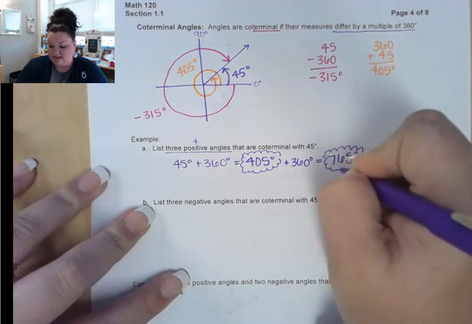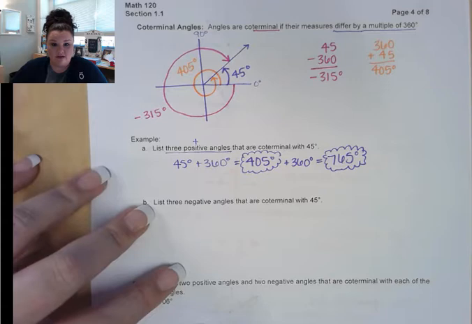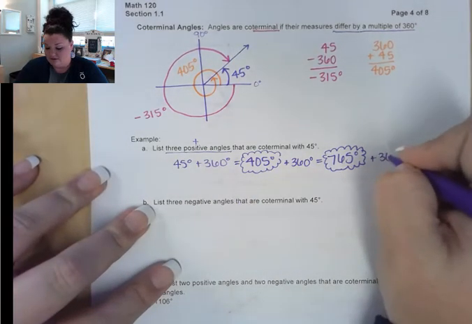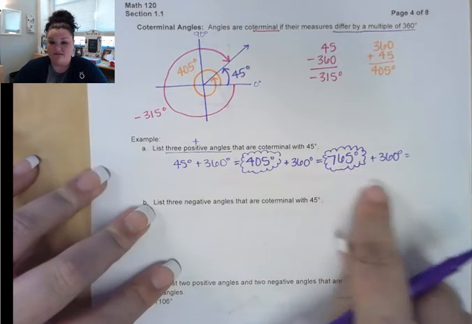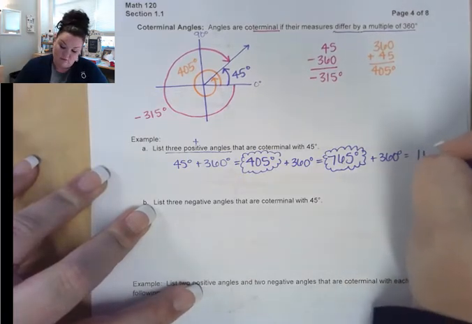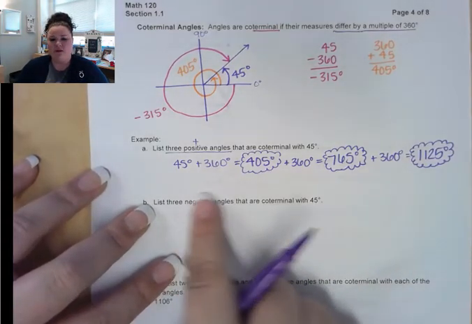That's my second positive coterminal angle. It said I wanted 3, so I'm going to add another 360. 765 plus another 360 gives me 1,125 degrees.